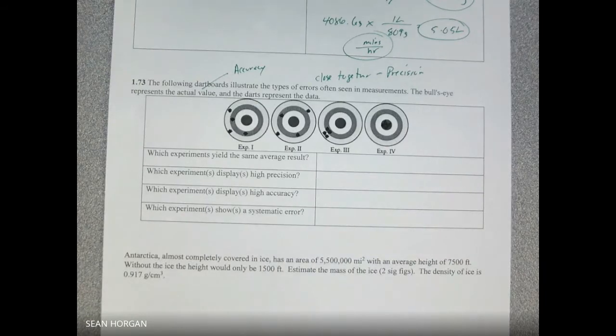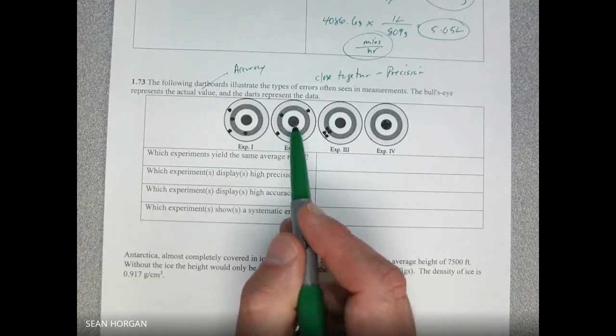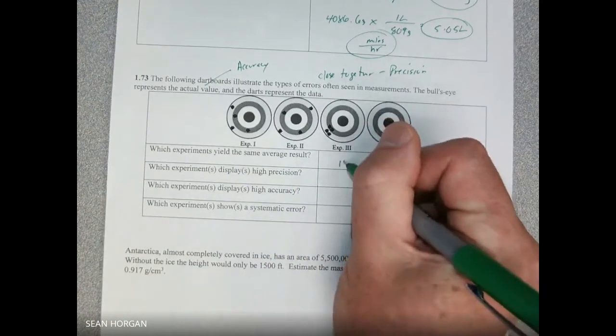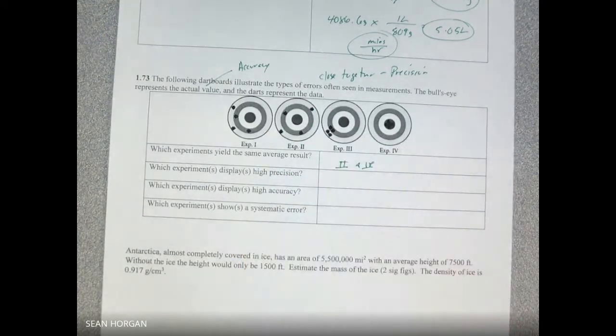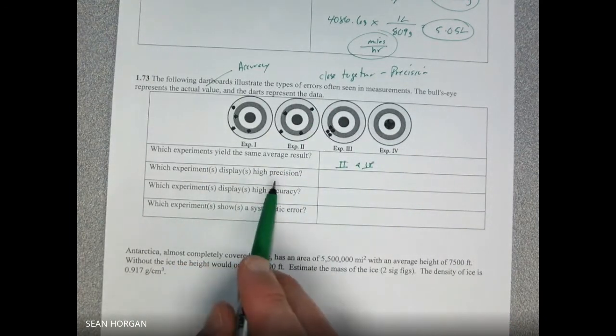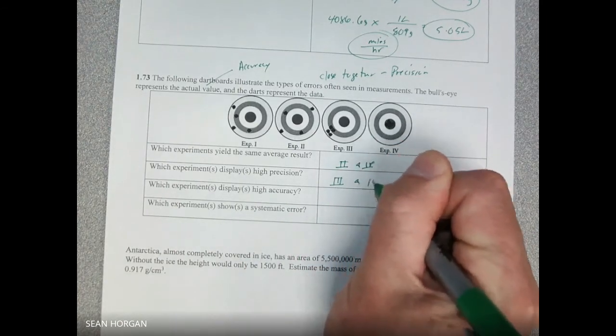On experiment 3: which experiments yield the same average result? I feel like this is kind of an average towards the middle. I'd probably say 2 and 4, because it's spread out around that whole spot. Which experiments display high precision, close together? We would say 3, and we would say 4.